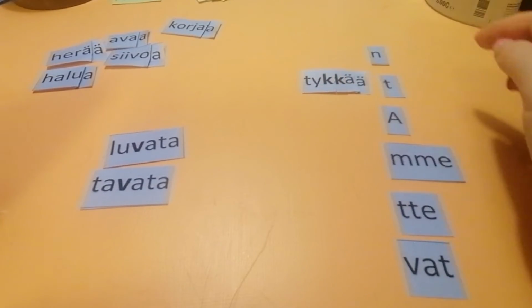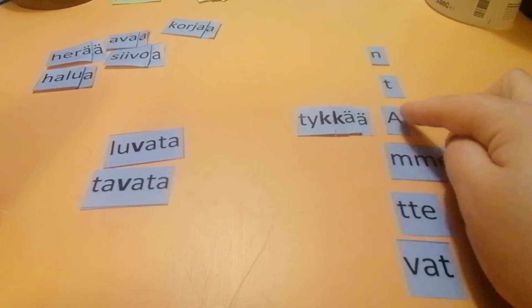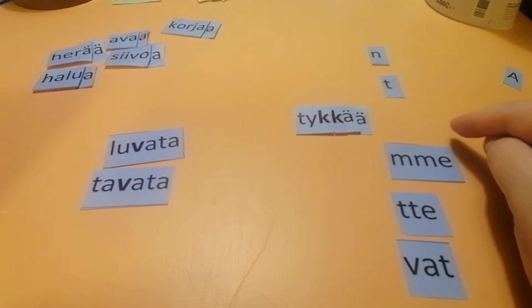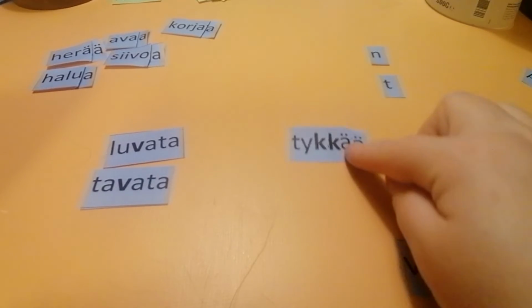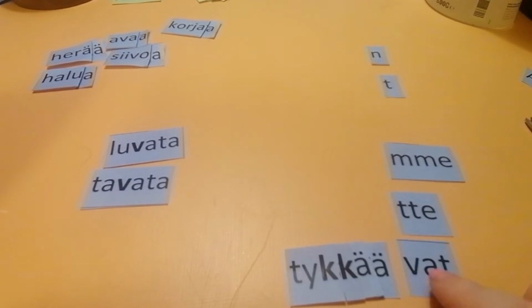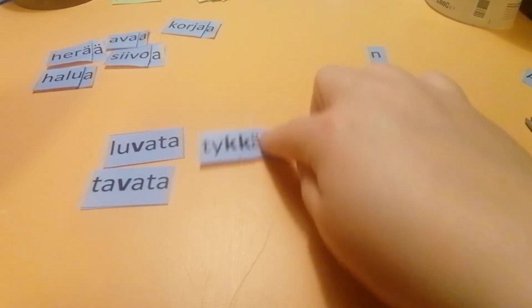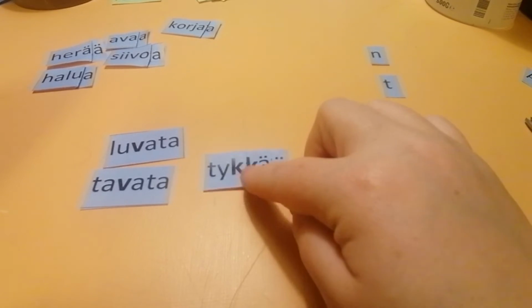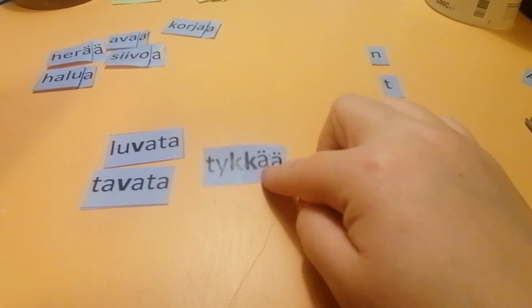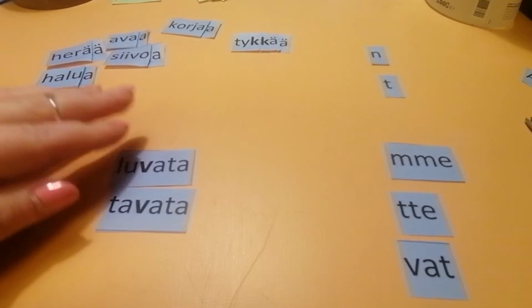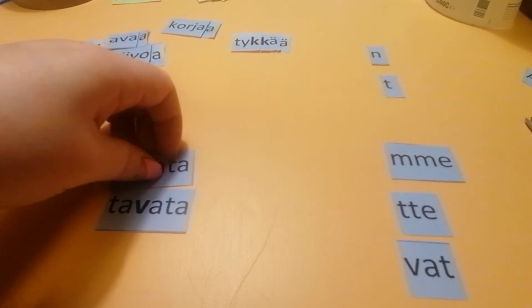Minä tykkään, sinä tykkäät, and this because there is already 2 A's. We don't need this one. So hän tykkää, me tykkäämme, te tykkäätte, ja he tykkäävät. And this needs the dots here as well. So this is called quantitative changing because the 1 K transforms as 2 K's when we are conjugating this one. And these two we have this called qualitative changing, and the same thing happens here.